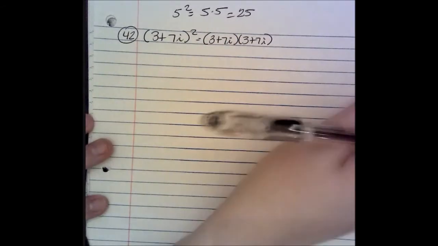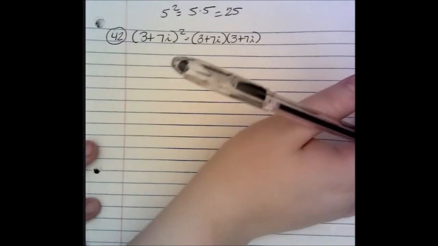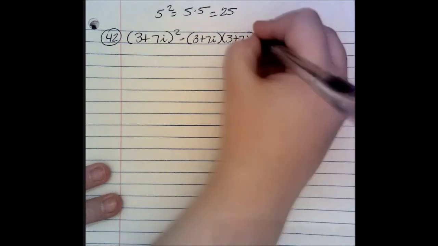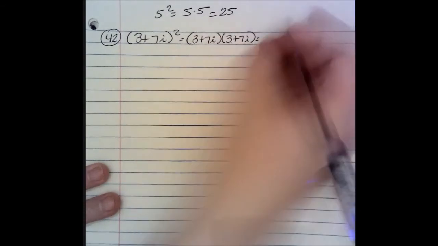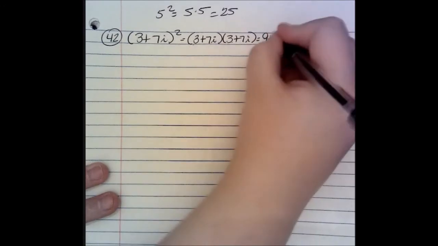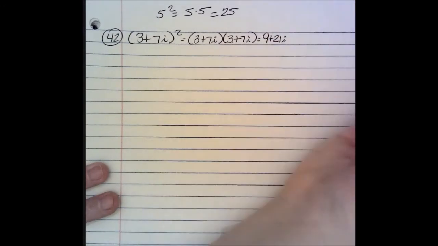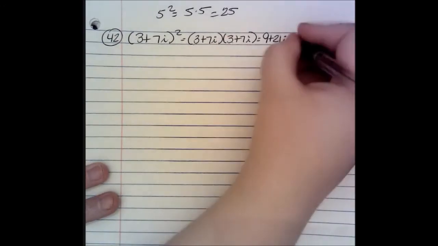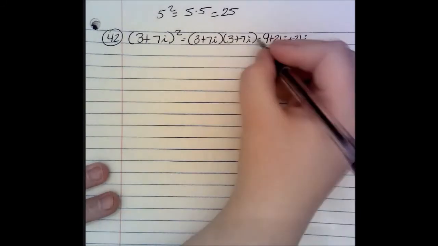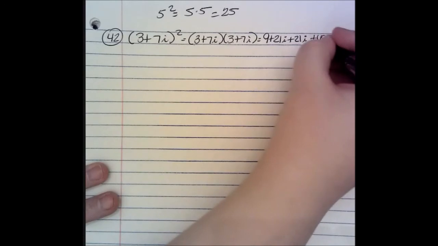Now this is your distributive property, which is exactly like we just learned a moment ago. So 3 times 3 is 9. 3 times 7i is 21i. 7i times 3 is 21i. 7i times 7i is 49i squared.